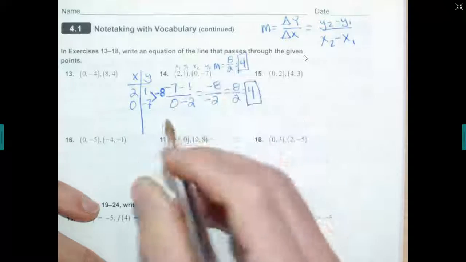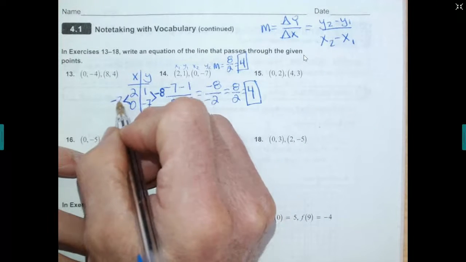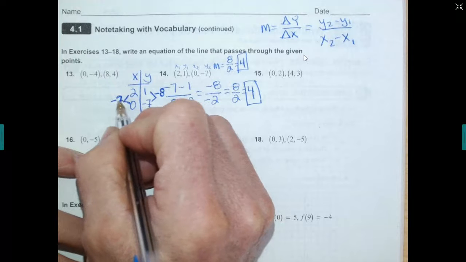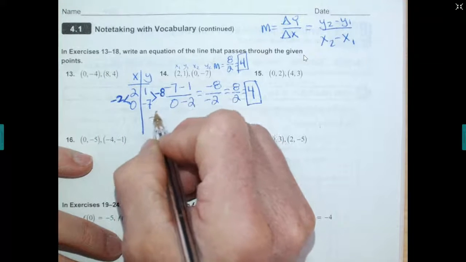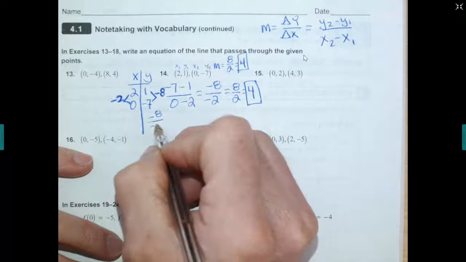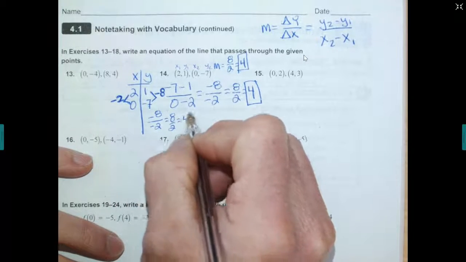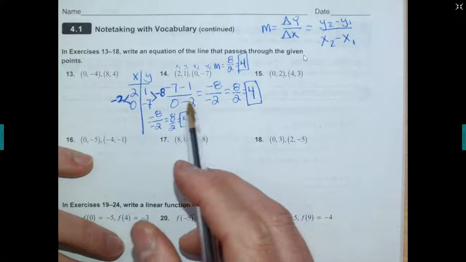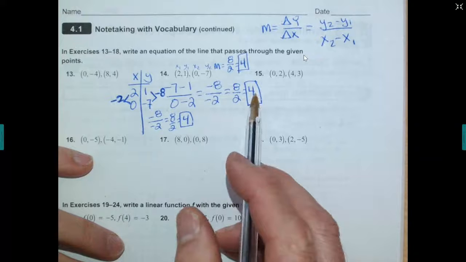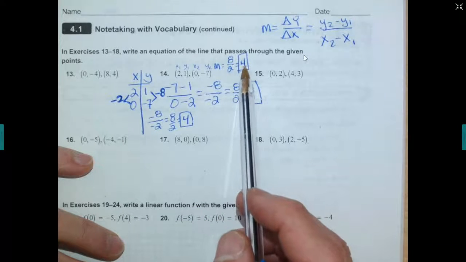Hope you can see it in all this mess. 2 to 0, I'm subtracting 2. So I have my change in y is negative 8 over my change in x, which is negative 2. So I get 8 over 2, which is 4. The table method, the slope formula, and then the Desmos calculator.